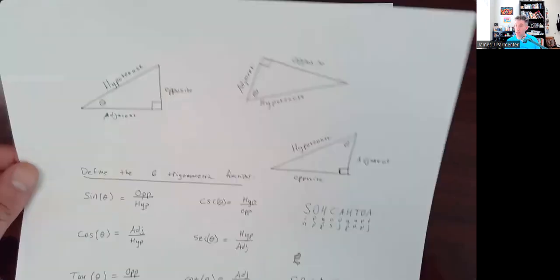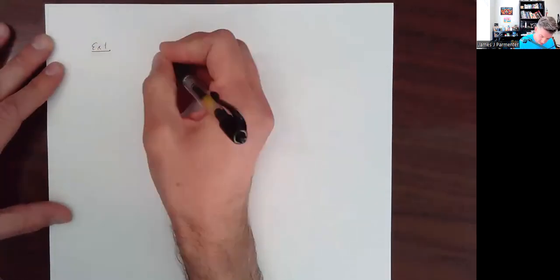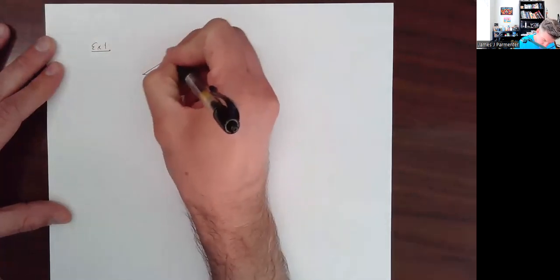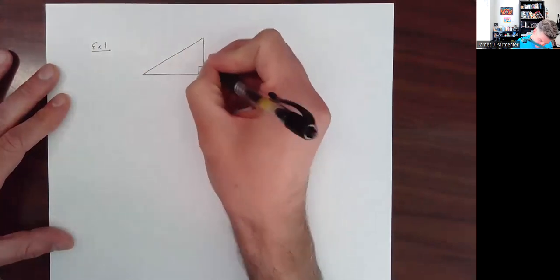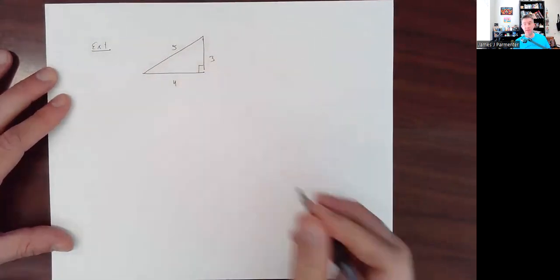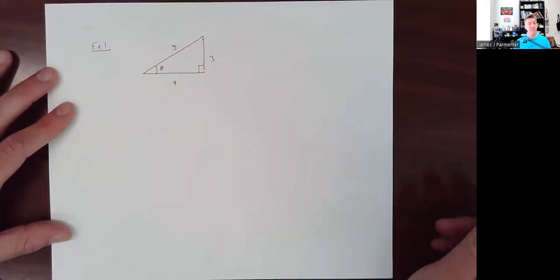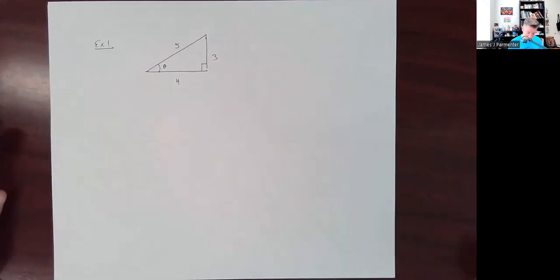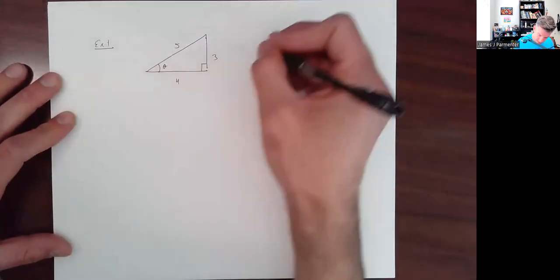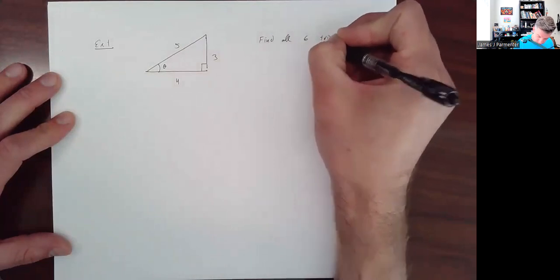So let's look at some examples. Let's say we were given this triangle. Example 1. We'll do a classic 3, 4, 5 triangle. And we want to find the 6 trigonometric functions of this given angle theta here. Notice we're not actually being told what the angle theta is, and we often won't be when we're just making up sides of triangles. So I want to find all 6 trig functions of theta.